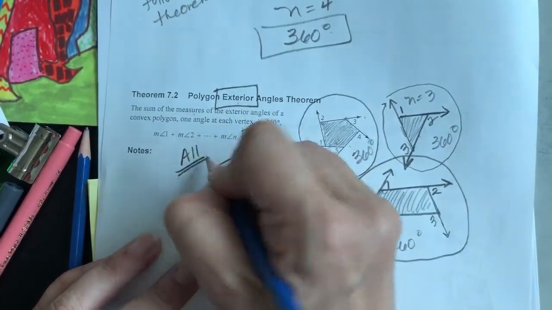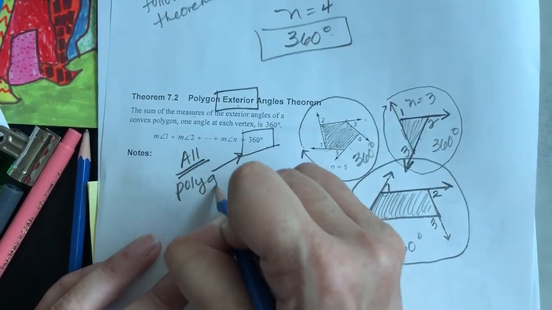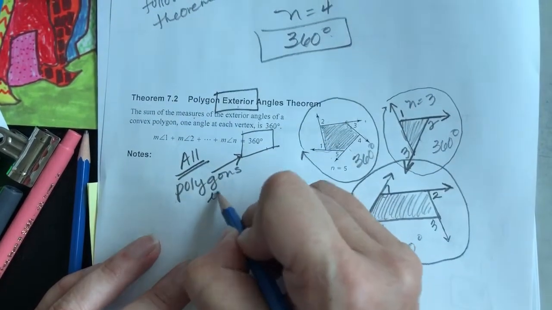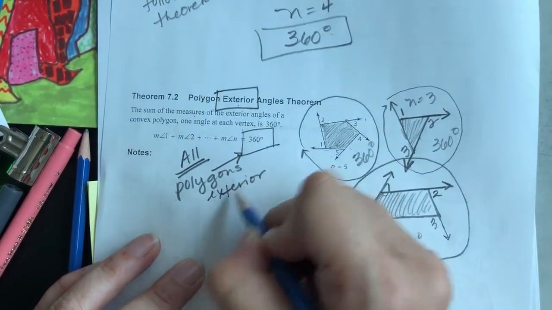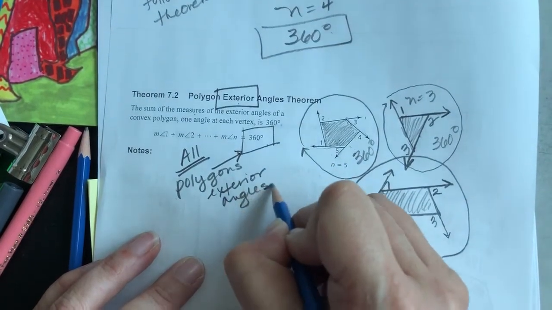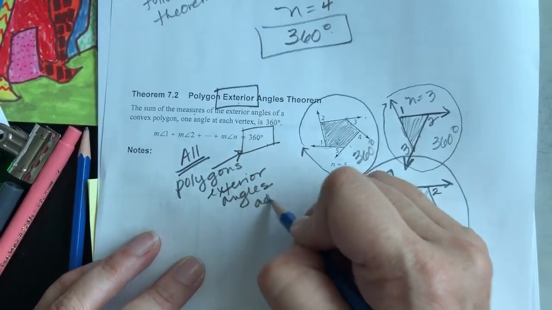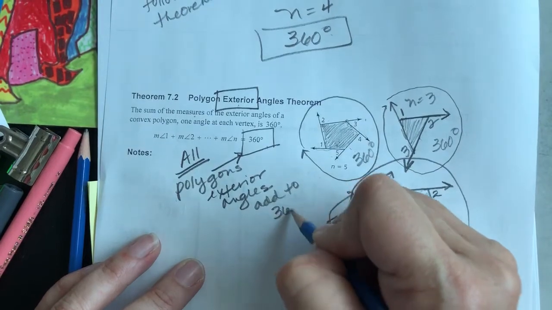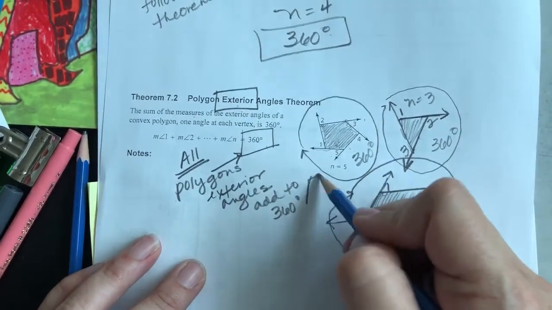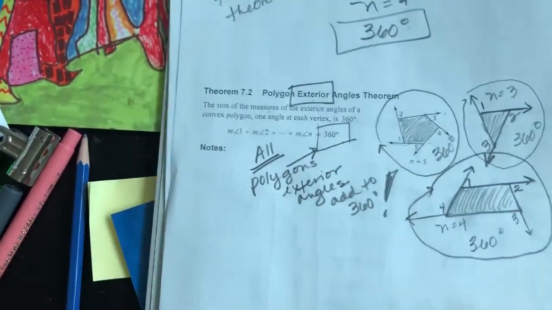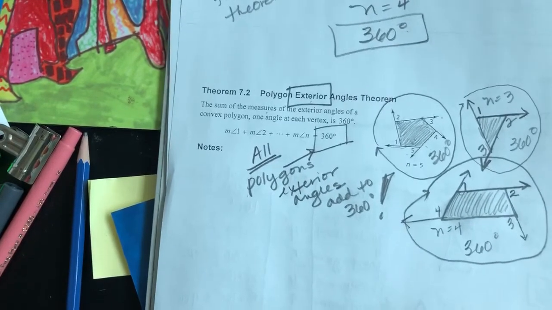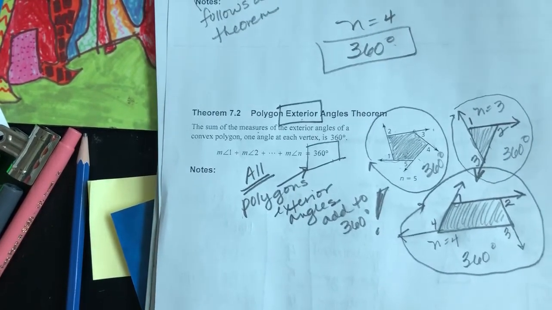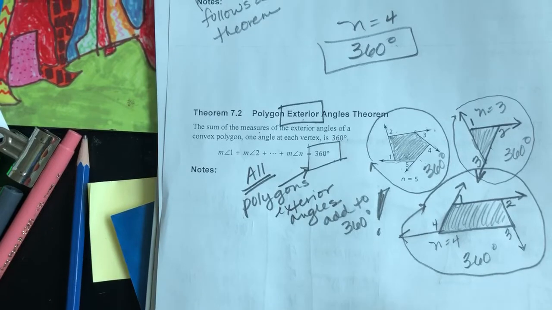All polygons, exteriors, add to 360. This is all about exteriors. Interiors on the other page is a whole different ball game.